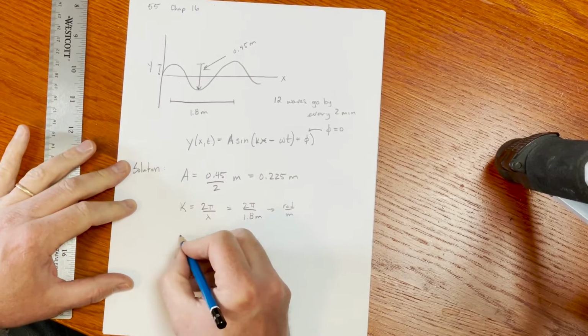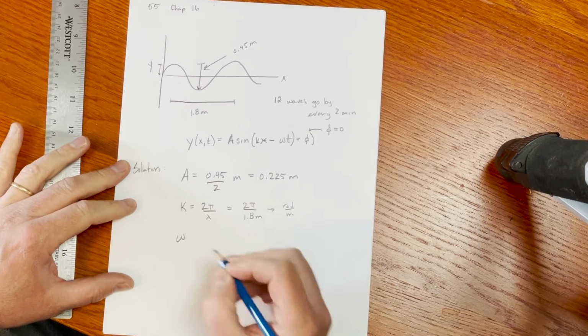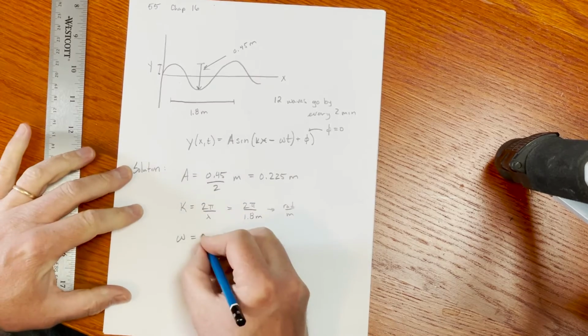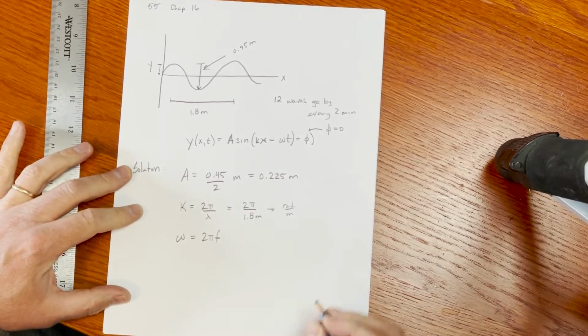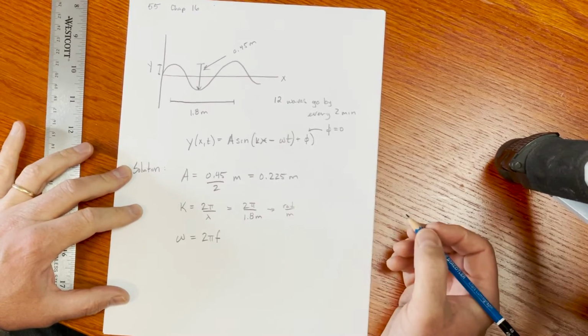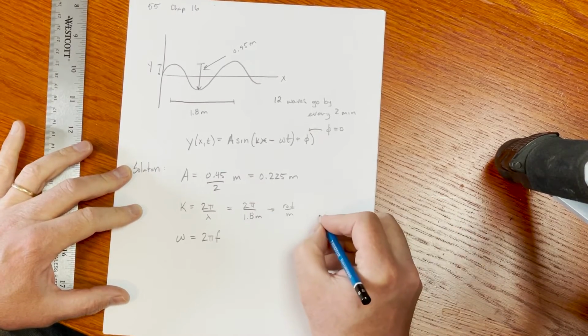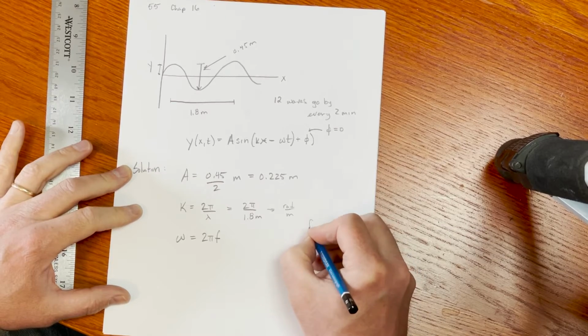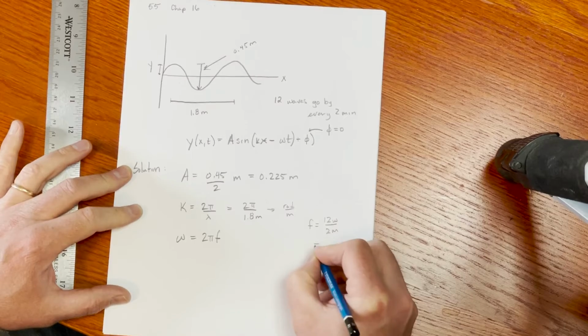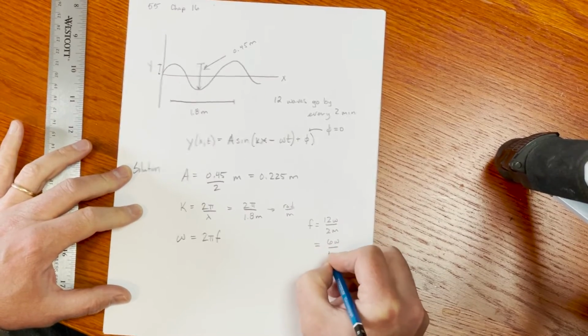And then finally, we're going to have omega. We need to find omega, and omega is equal to 2 pi times the frequency. So the frequency, we know that there's 12 waves that go by every 2 minutes. So the frequency is going to be 12 waves every 2 minutes, which would be 6 waves per minute.